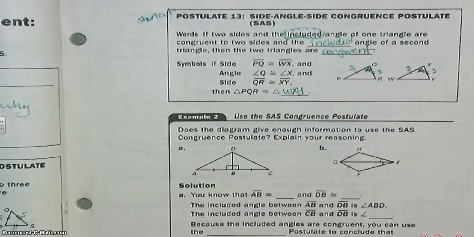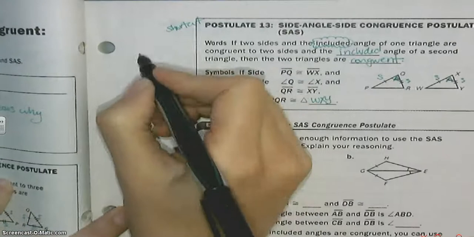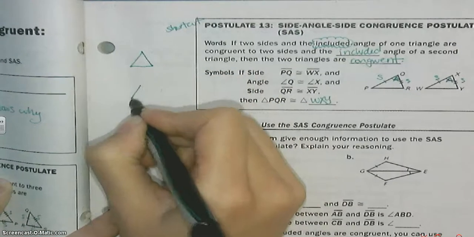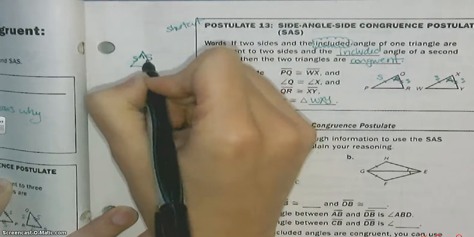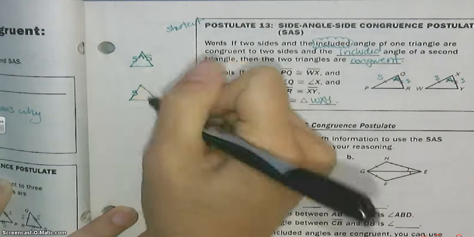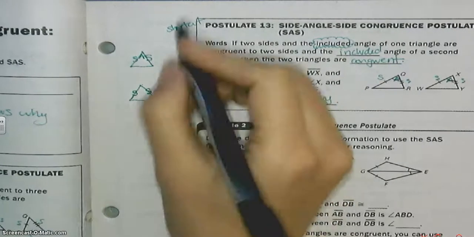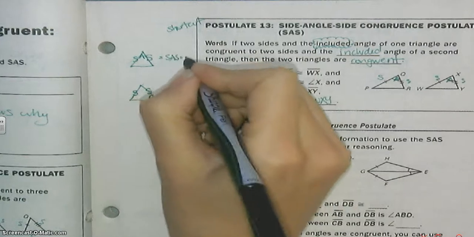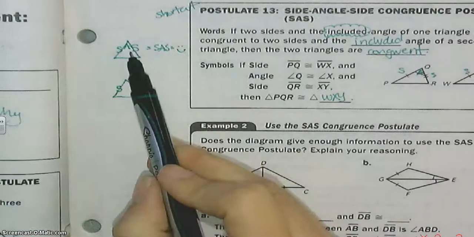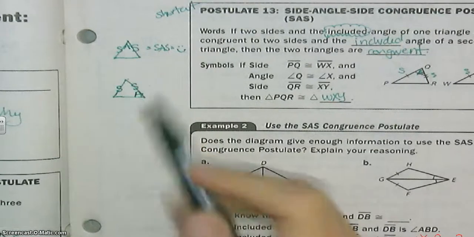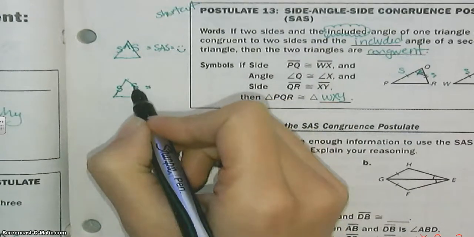So I need you to make sure you understand the difference between having an included angle and a non-included angle. So let's draw a picture over here. Draw two different triangles. And here's side, angle, side. All right, so this is side, angle, side. And this is good because the A is right in between the two S's. Here, the A is not in between. This is angle, side, side.